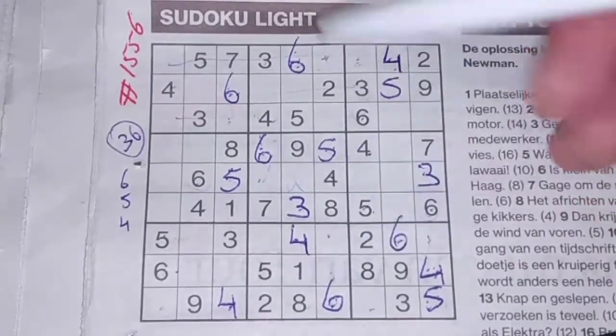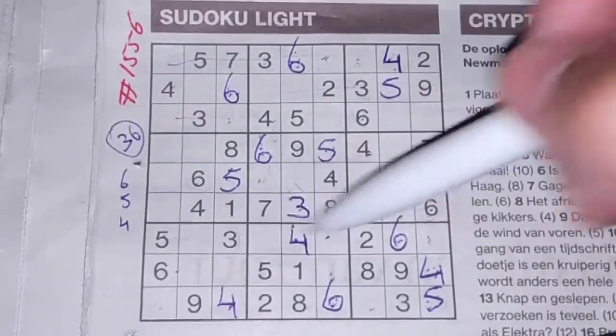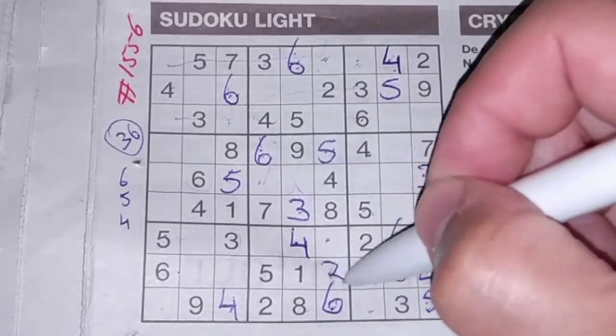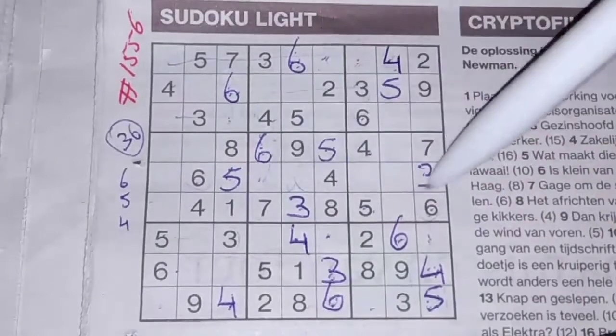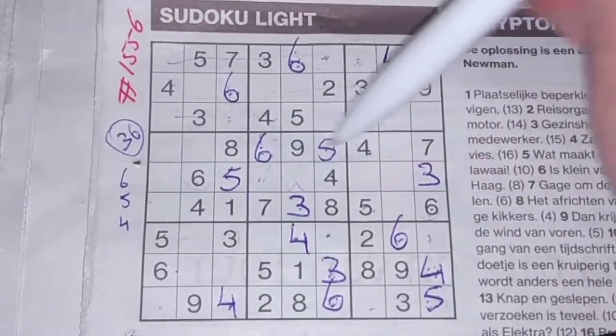The only two places for the 3 should be here or there. We see here 3, no 3 there. 3 should be there. 3 in this row, 3 in the middle row, so the row above.